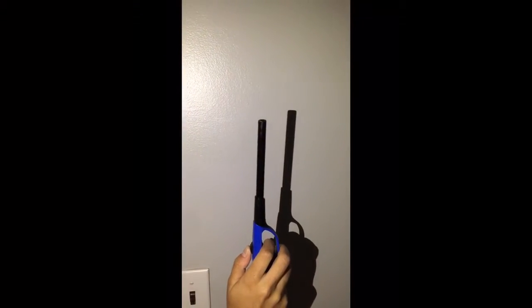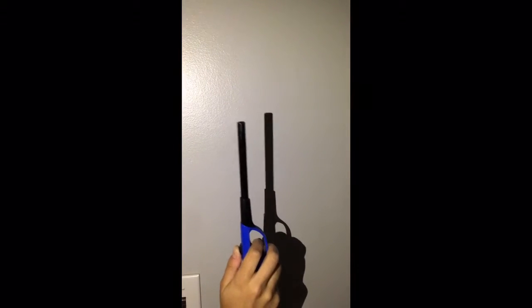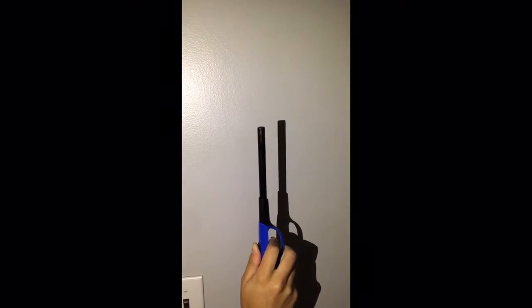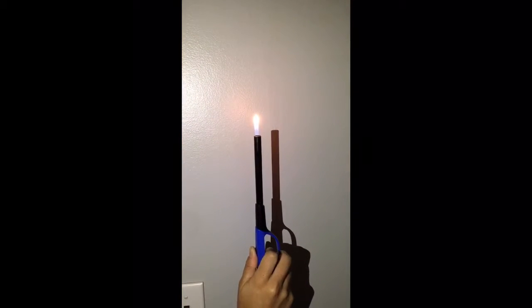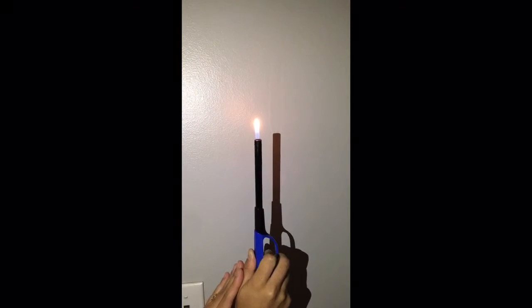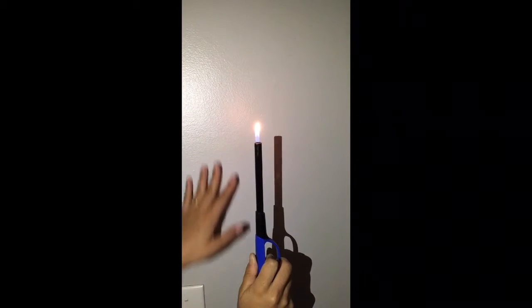Right now I currently don't have any matches, so this is just going to be good enough. It's going to be the same results. So as I turn on the light, you see the shadow of the lighter itself, but you don't see the shadow of the flame. See?